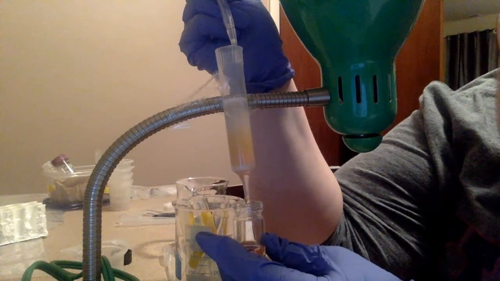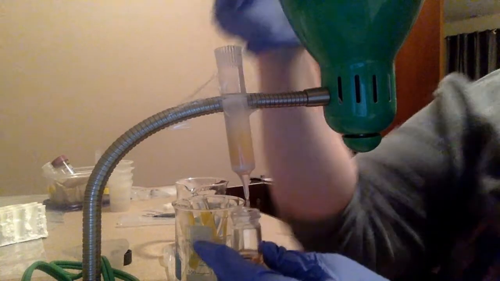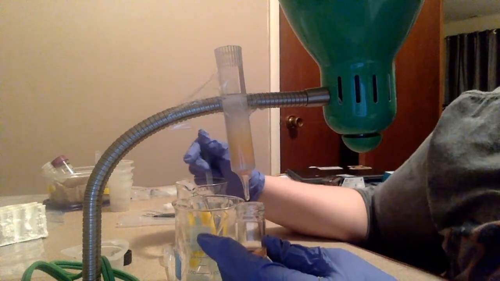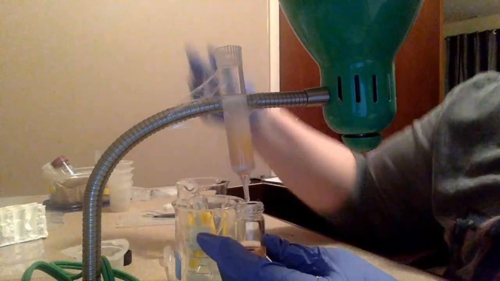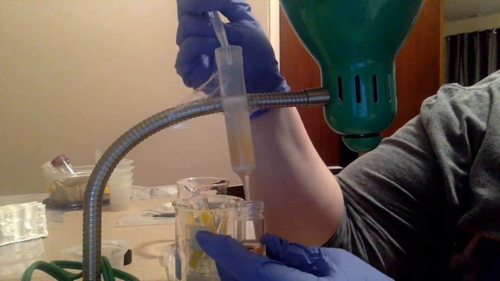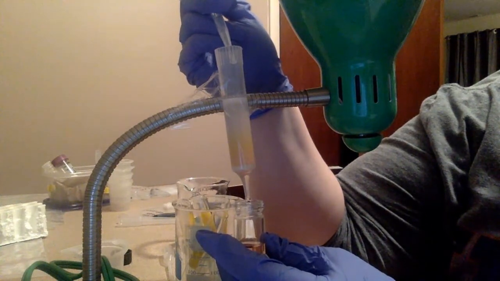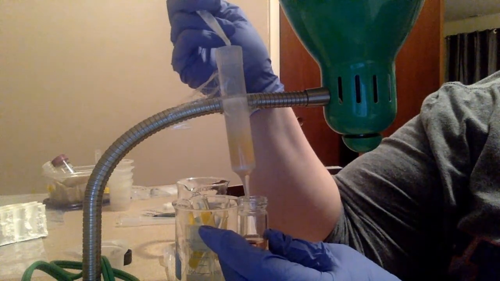And the yellow liquid at the top, the yellow would be the smallest because it's coming out last. And again, our substances are slowly working their way through the beaded matrix.